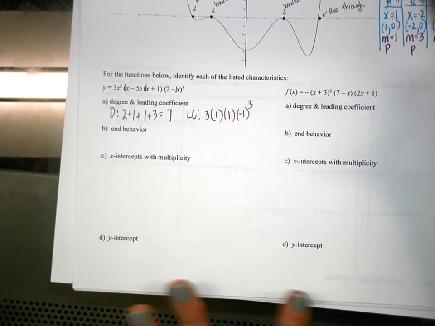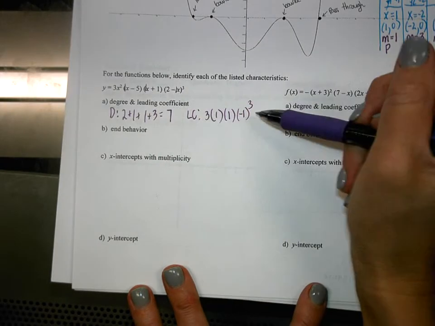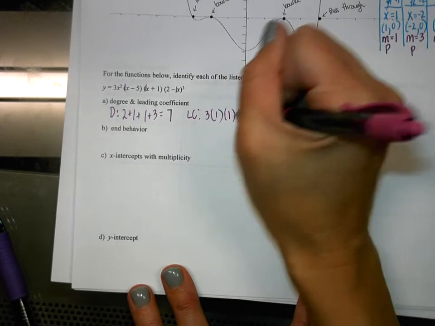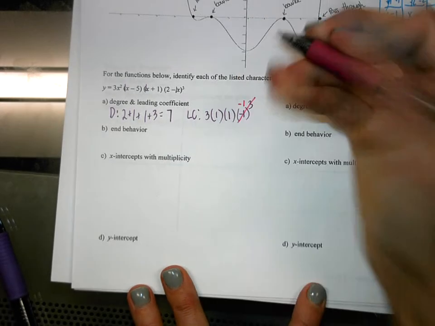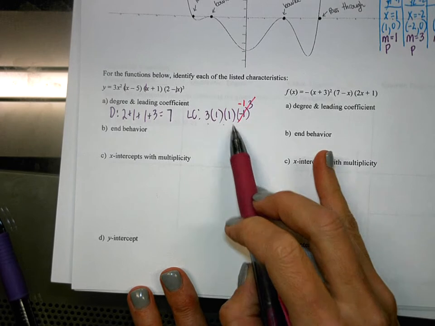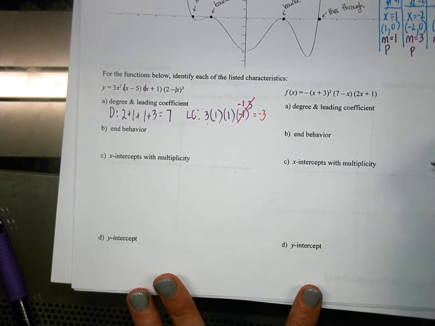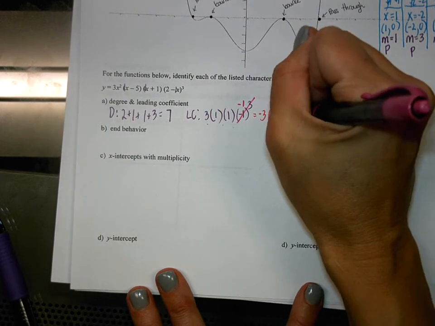Okay, so we multiply all that together. -1 to the third power is actually what? -1. So 3 times 1 times 1 times -1 makes -3. And the most important thing about that is what? It is negative.